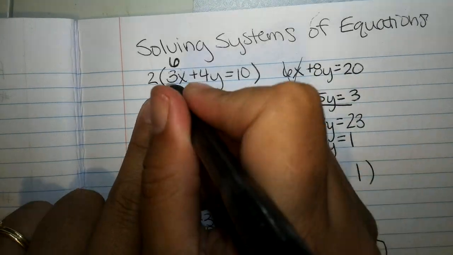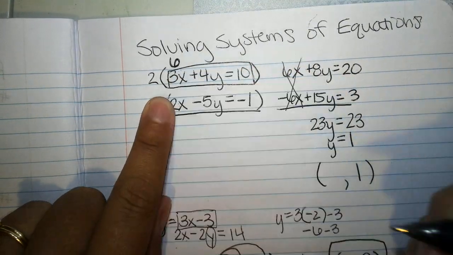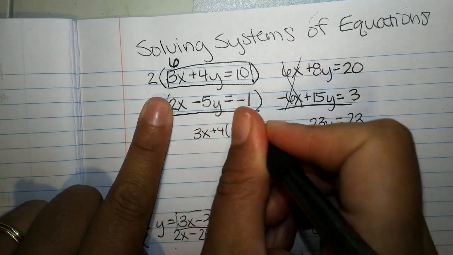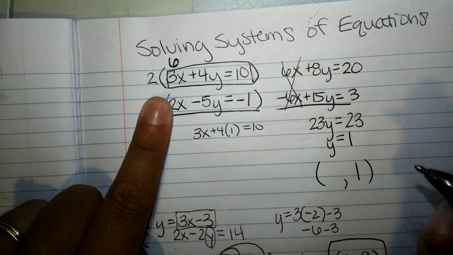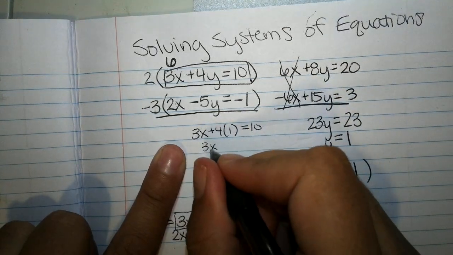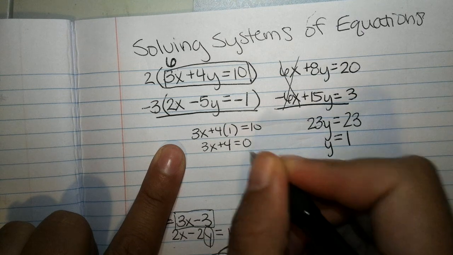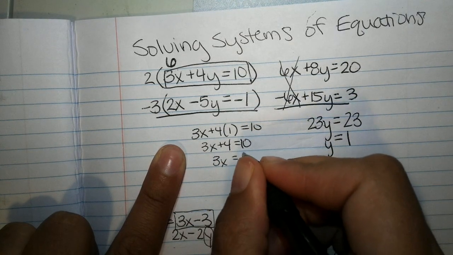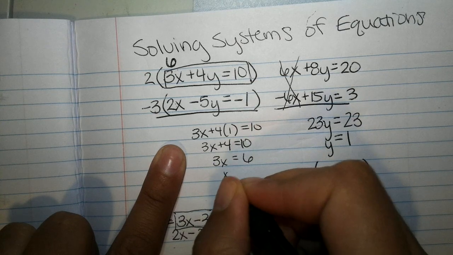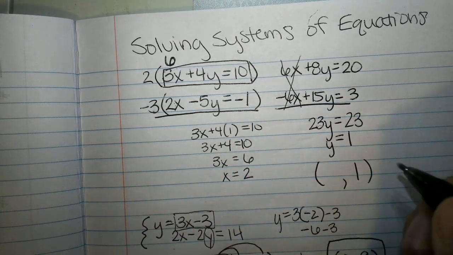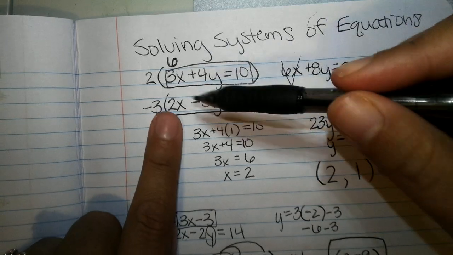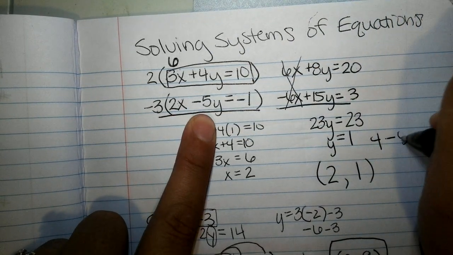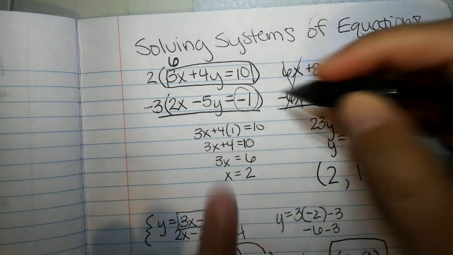So I'm going to go back to one of the originals and I'm going to substitute a 1 in for the y. So 3x plus 4 times 1 equals 10. Well, 3x plus 4 is 10. Subtract 4 from both sides. 10 minus 4 is 6 divided by 3. x equals 2. And remember, we can plug it in. So 2 times x, 2 times 2 is 4. Negative 5 times 1 is negative 5. Guess what? 4 minus 5 got us to negative 1.